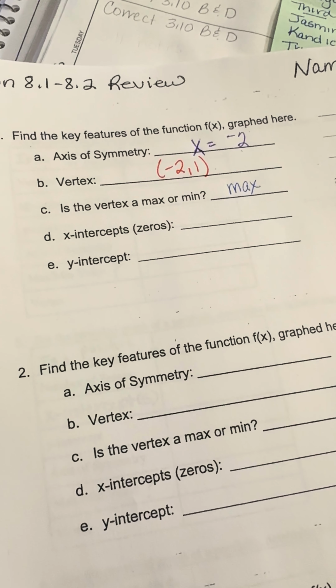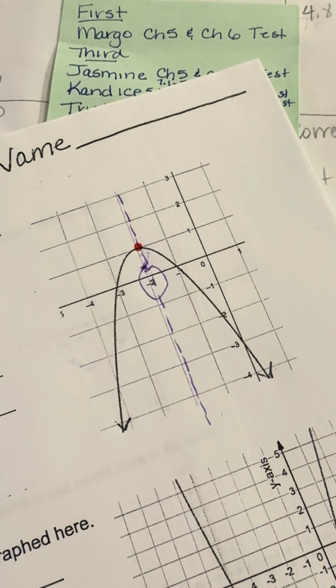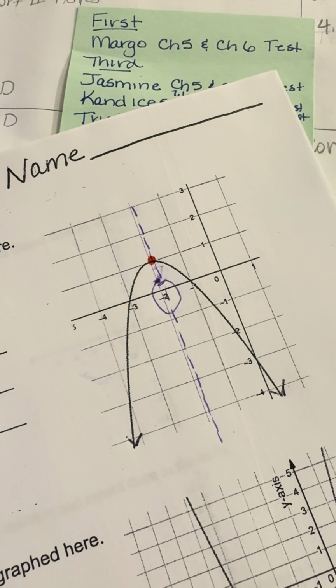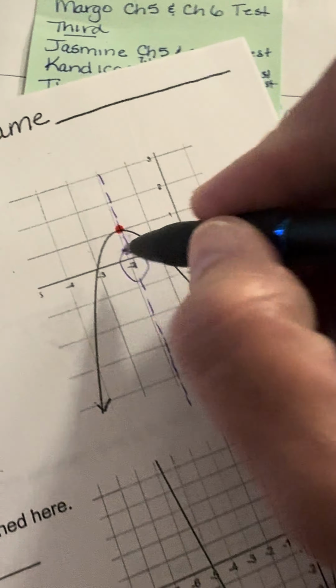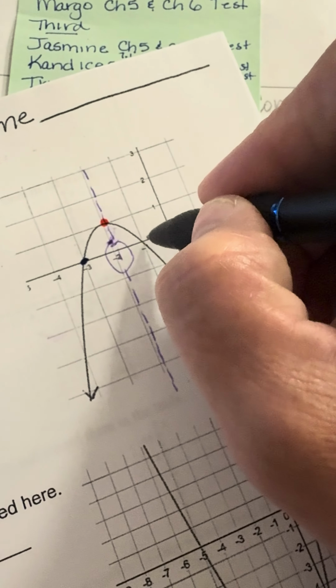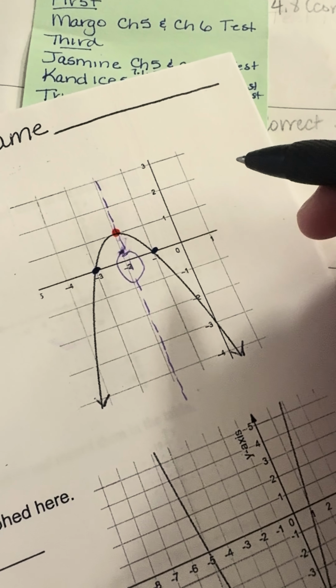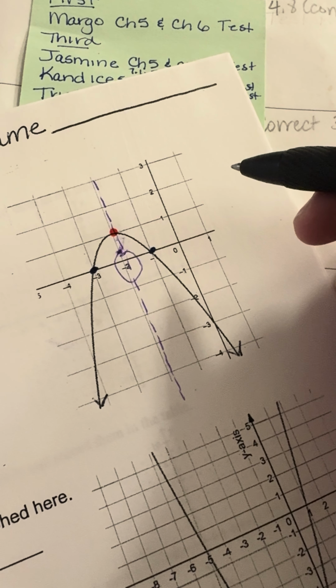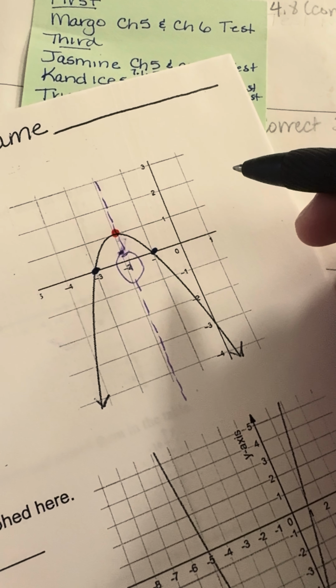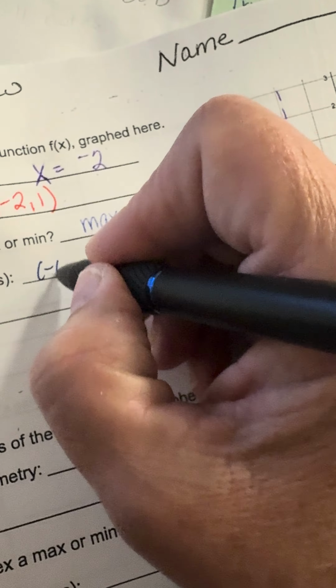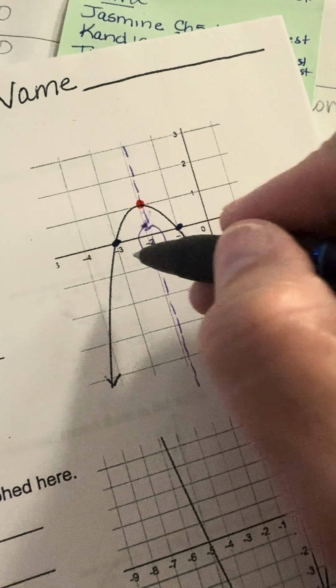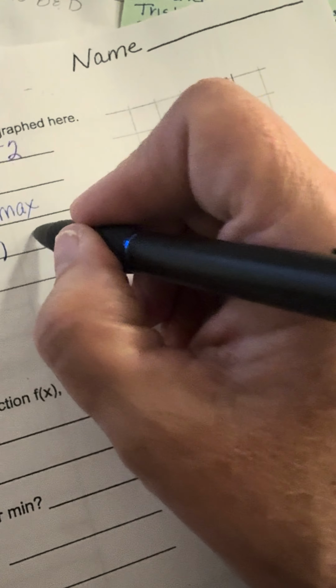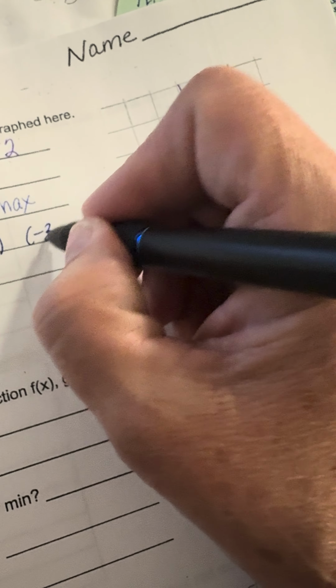When I look for the x-intercepts, I'm looking for the place where the graph crosses over or touches the x-axis. That's here and here. We're going to write them as ordered pairs. The first one is -1, 0, and the second one is -3, 0. So those are our x-intercepts.